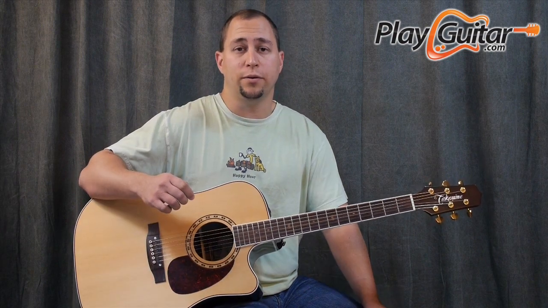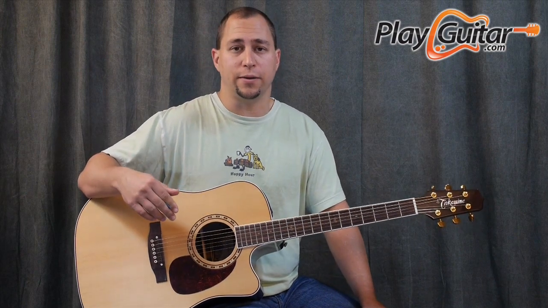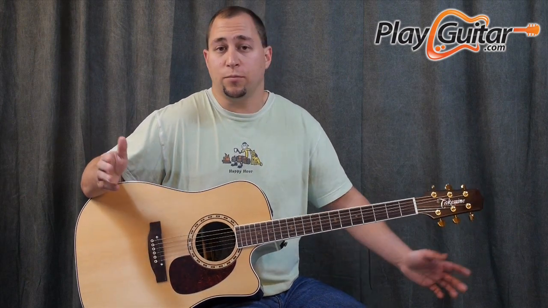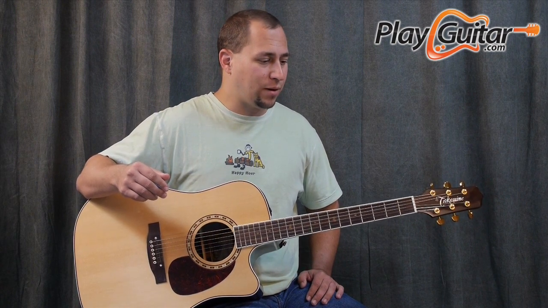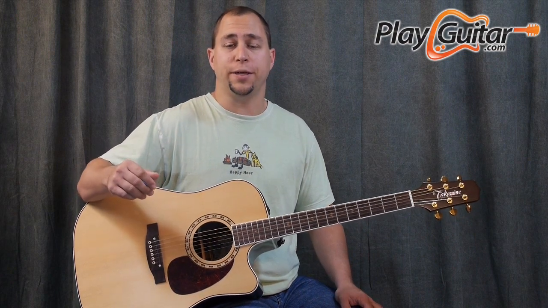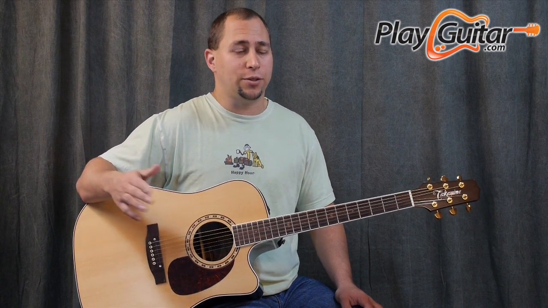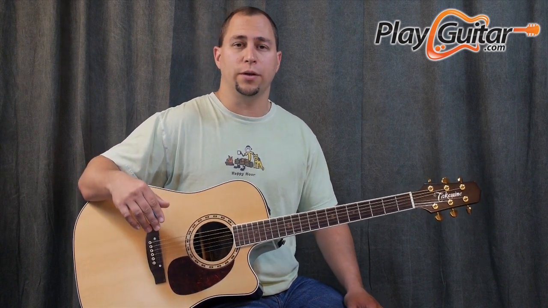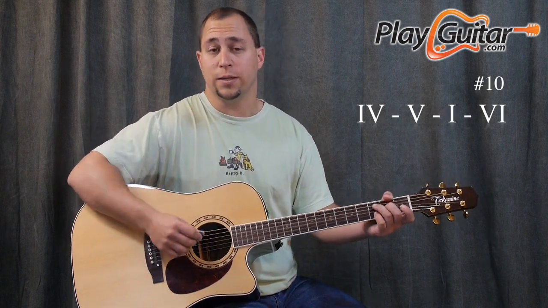This last chord progression changes things up a little bit. Keep in mind, these are not ranked in any particular order by popularity or anything like that. They're simply 10 chord progressions that you can use, but all the other 9 start on the 1 chord, which is G. This one is going to start on the 4 chord, which is C. And I wanted to throw that one in there just to show that, hey, you don't have to start on the 1 chord. You can mix things up a little bit. So it goes like this: 4, 5, 1, 6.